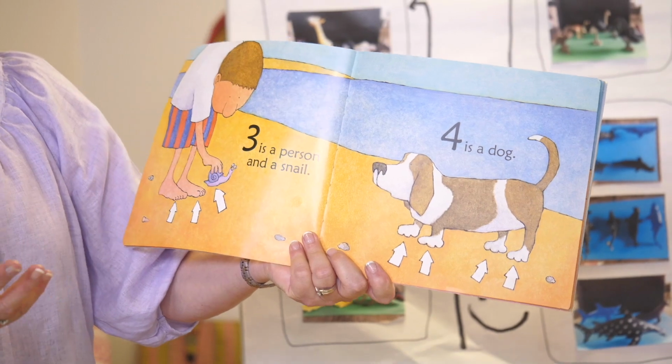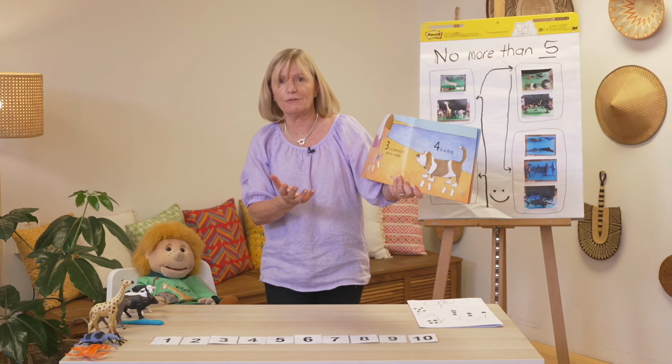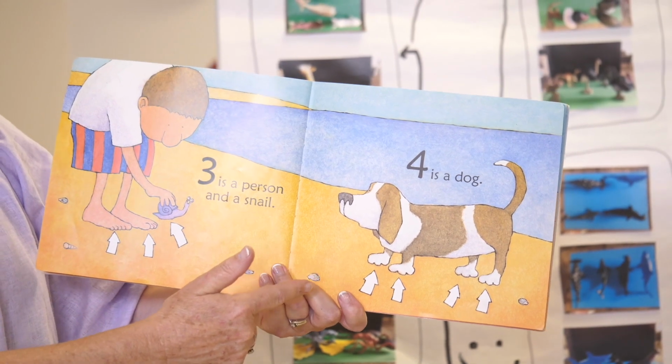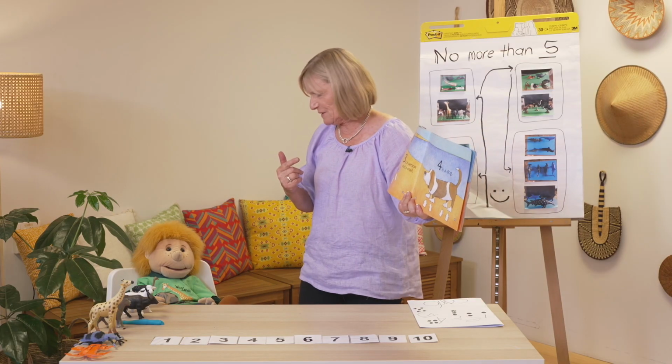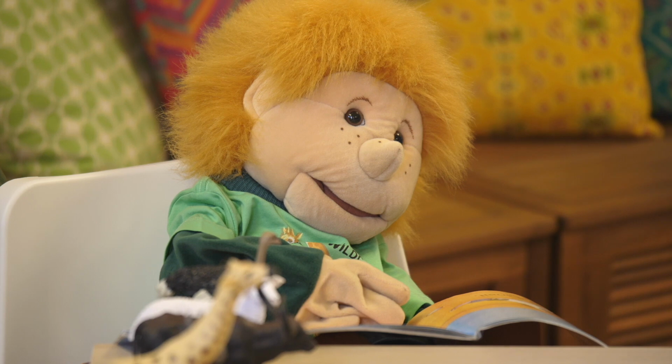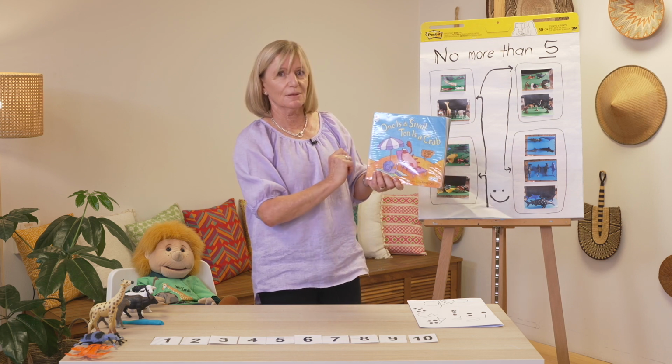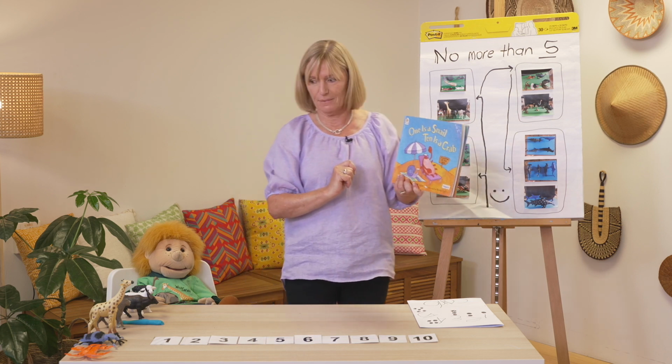4 is easy. I know so many creatures with 4 legs, Carlo. This author's used a dog. I think I've got the idea of this story. Shall we have a go at making up our own story, modelled on this text? 1 is a snail, 10 is a crab.